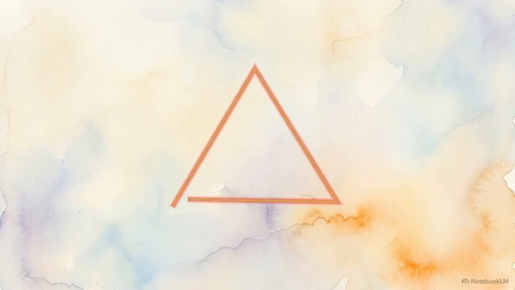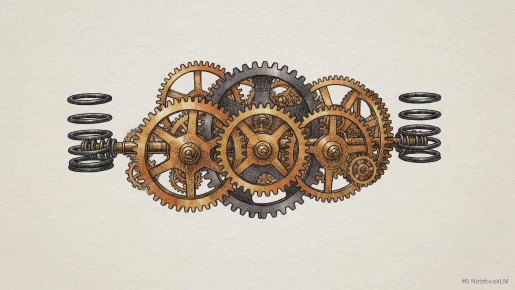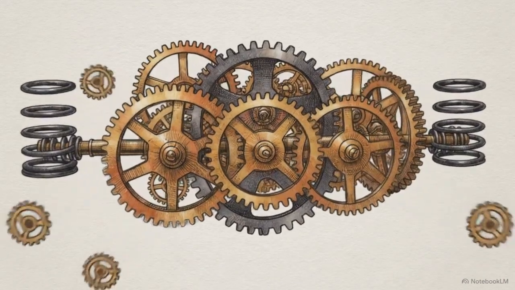The utility of linear algebra lies in reduction. It proves that no matter how dense the data, it can always be stripped back to its constituent mechanical actions.